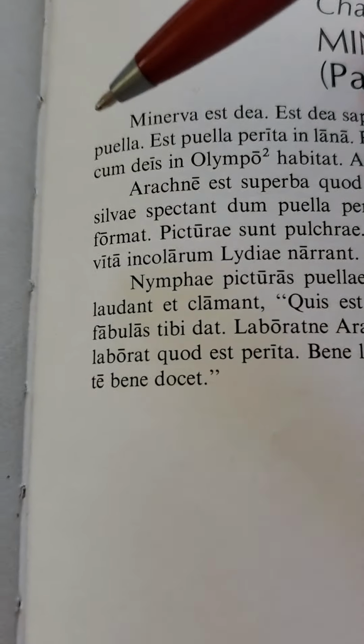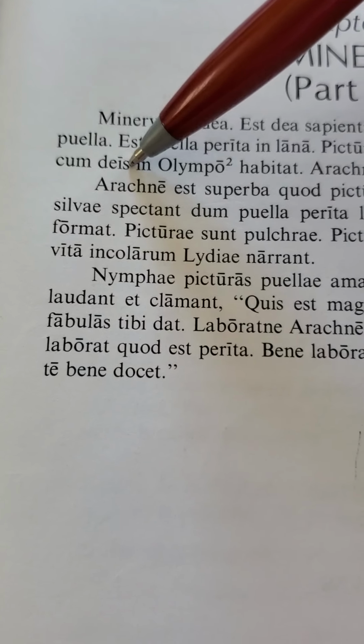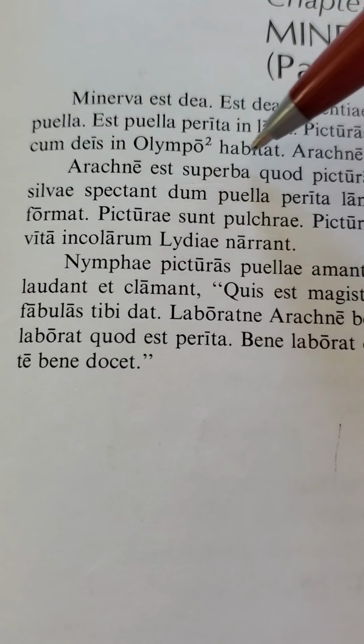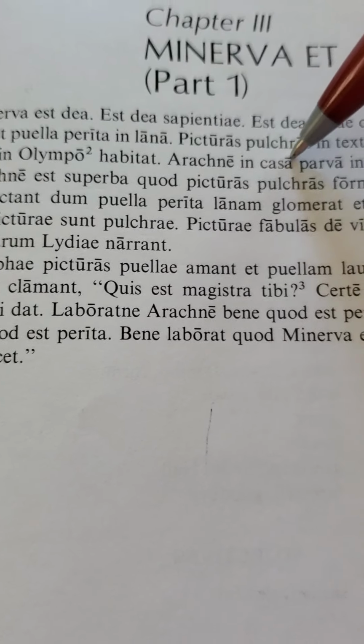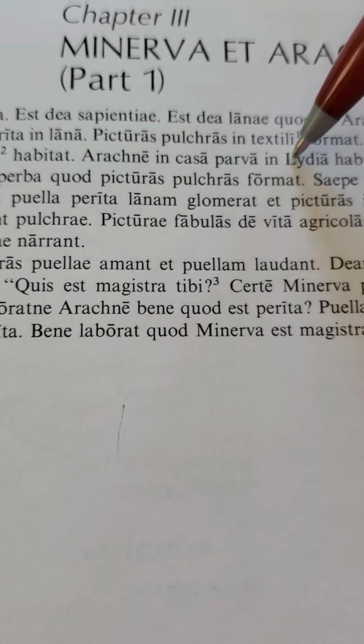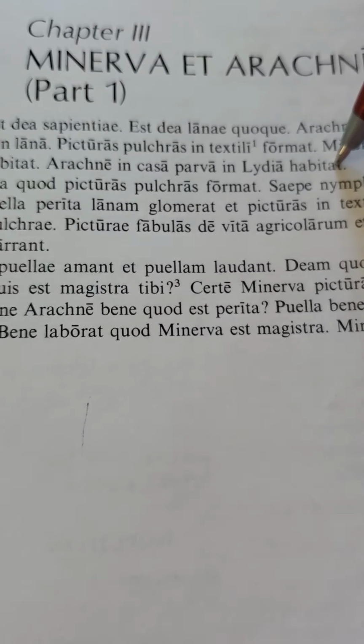Minerva cum deis in Olympo habitat. Arachne in casa parva in Lydia habitat.